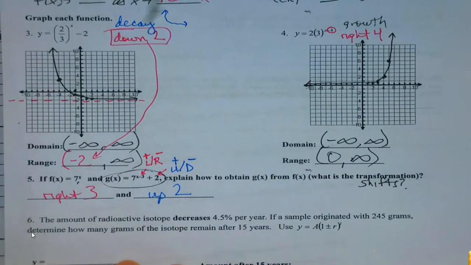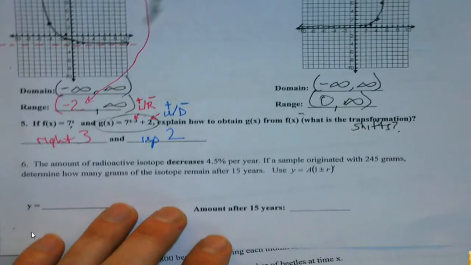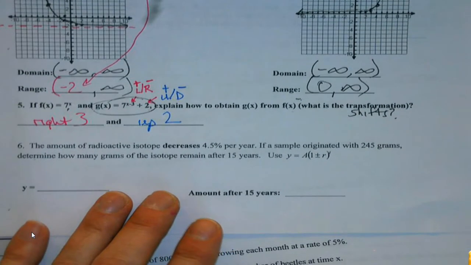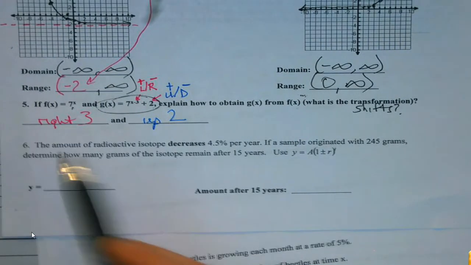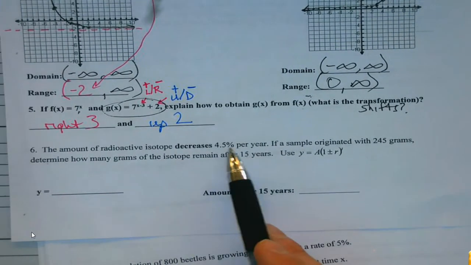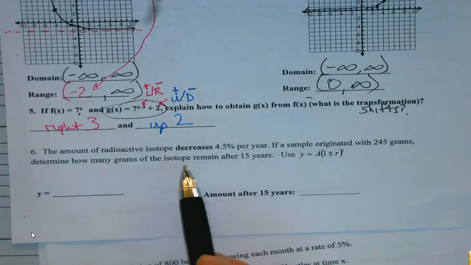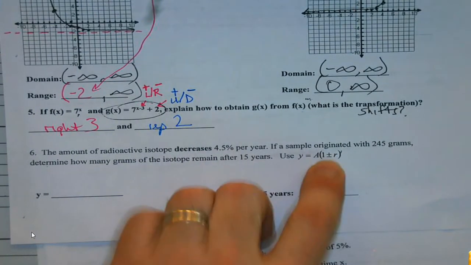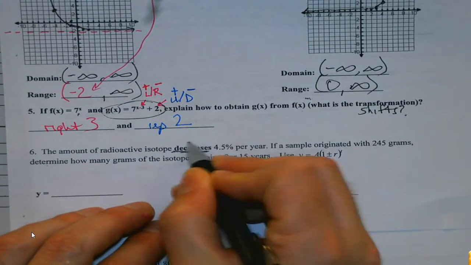I'm just going to get that plugged in there and figure out now what my shifts are. And to be honest, you might even be able to punch that in on your calculator if you forgot and get a little help there. So, here I can actually refer to this now. The amount of radioactive isotope decreases, in bold for a reason, 4.5% per year. If a sample originated with 245 grams, determine the number of isotope remaining after 15 years. Formula's there. I got to figure out the plus minus, which shouldn't be too hard.